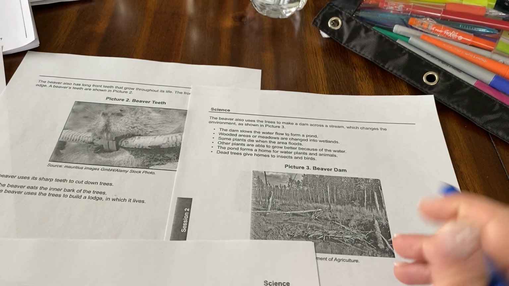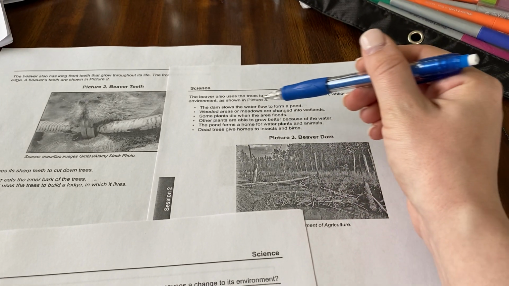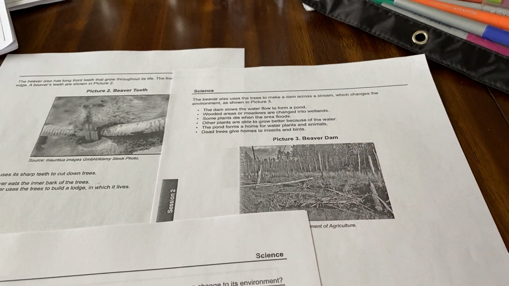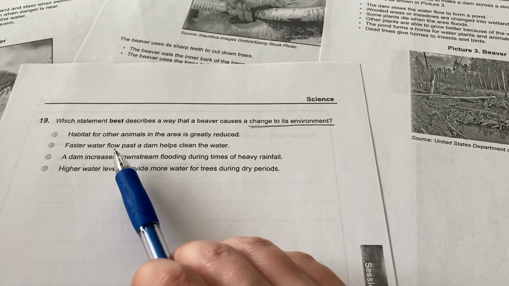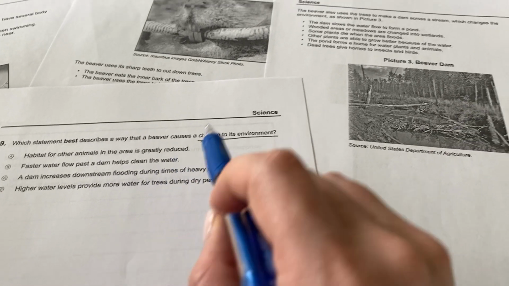So we are looking specifically at how the beaver changes its environment, and they give us 6 different ways in which it could. So A says the habitat for other animals in the area is greatly reduced.